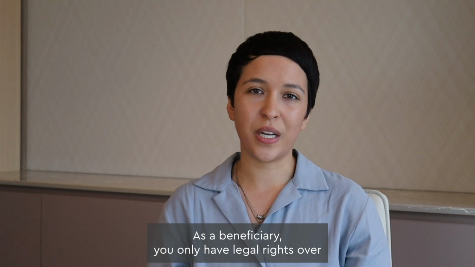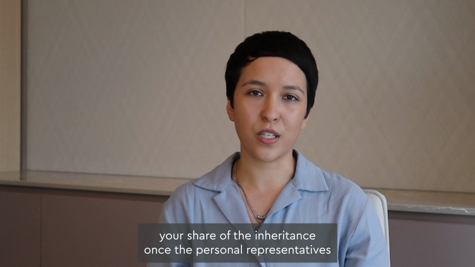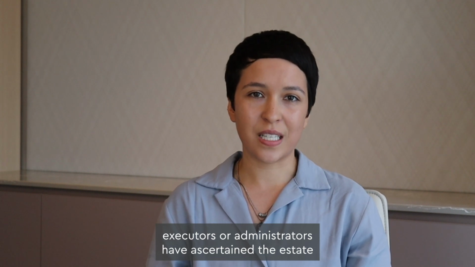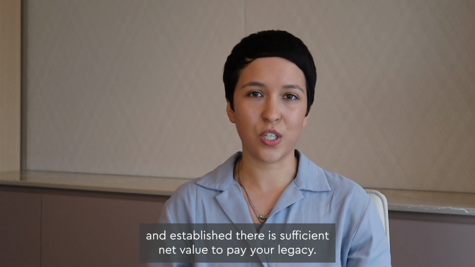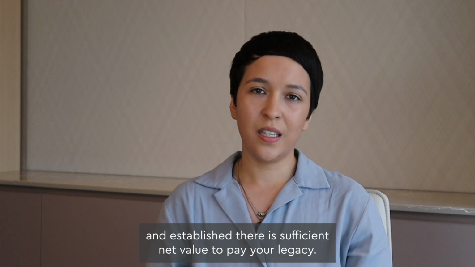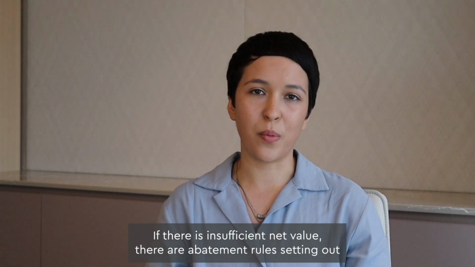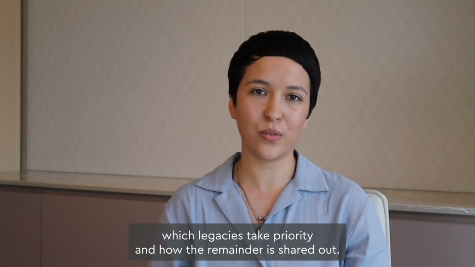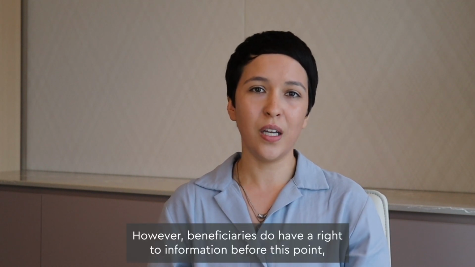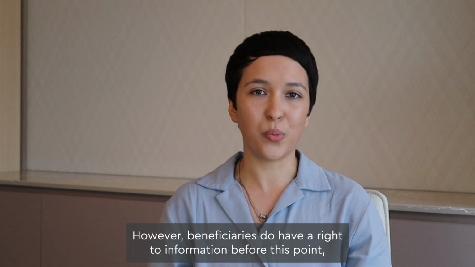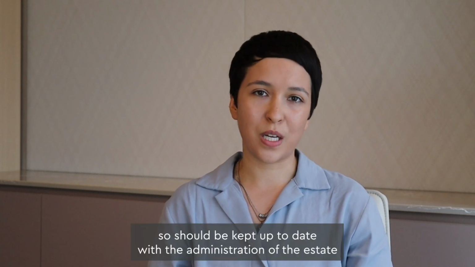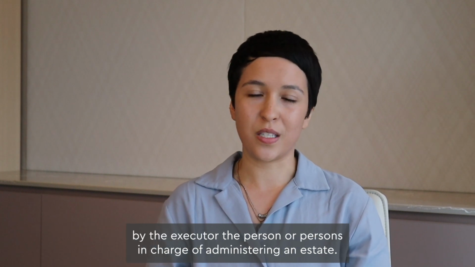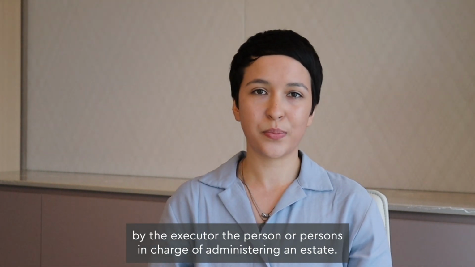As a beneficiary, you only have legal rights over your share of the inheritance once the personal representatives, executors or administrators, have ascertained the estate and established there is sufficient net value to pay your legacy. If there is insufficient net value, there are abatement rules setting out which legacies take priority and how the remainder is shared out. However, beneficiaries do have a right to information before this point, so should be kept up to date with the administration of the estate by the executor, the person or persons in charge of administering an estate.